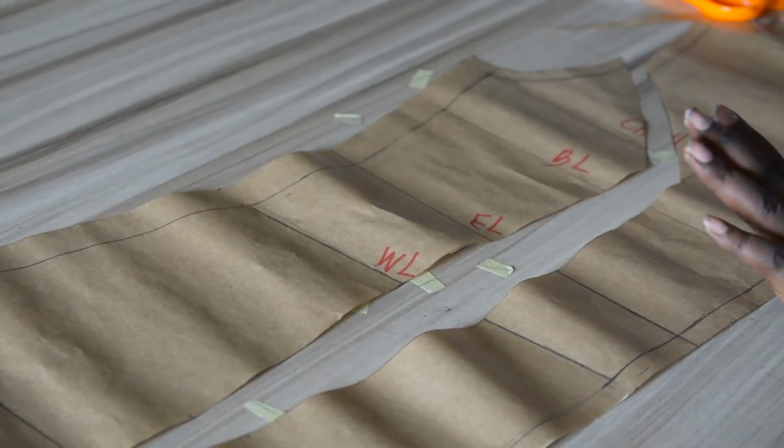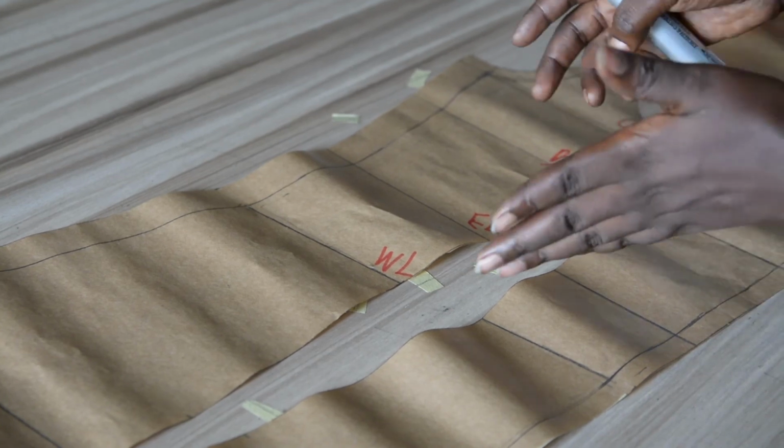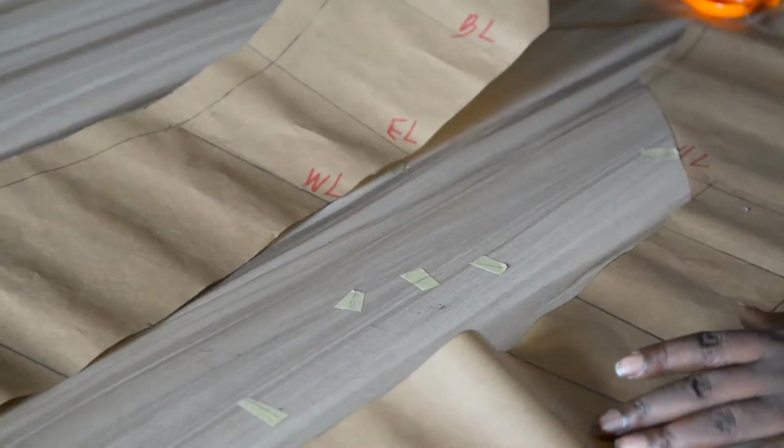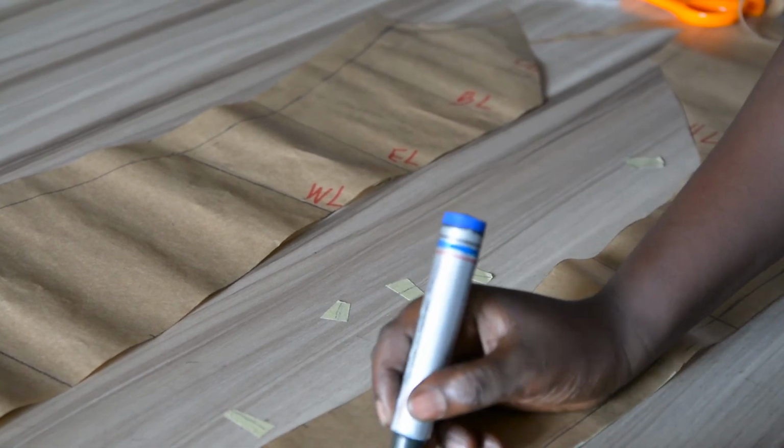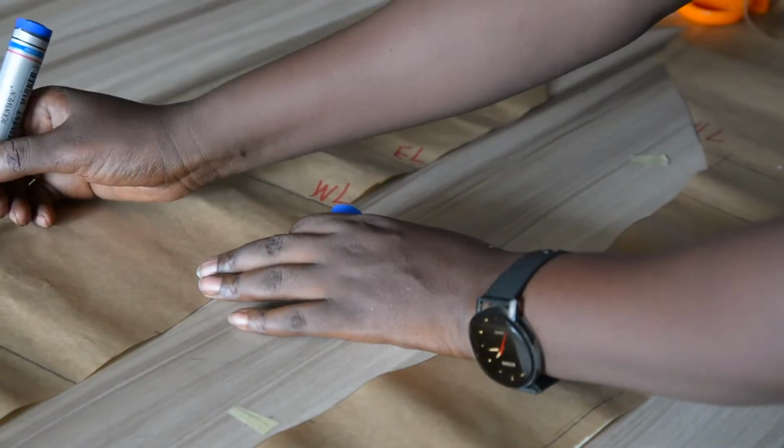So this is the back panel, and after cutting out the darts, I have the pattern in 2 pieces. This is the center back and this is the side.